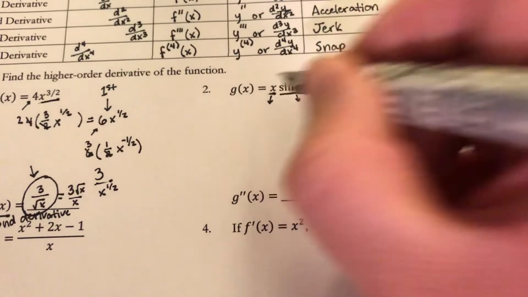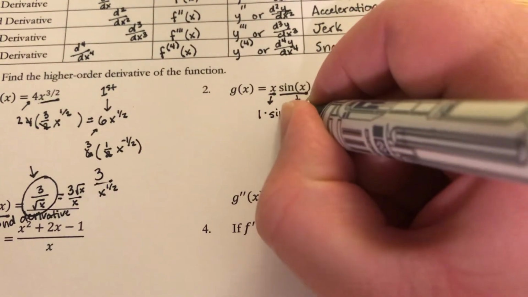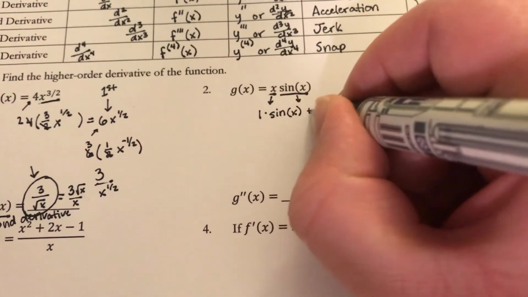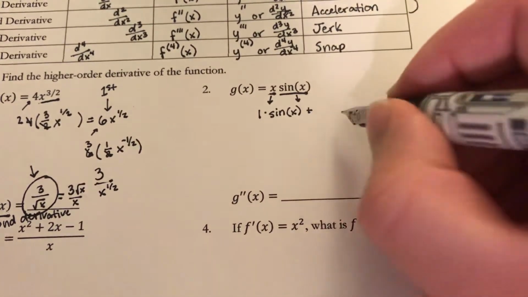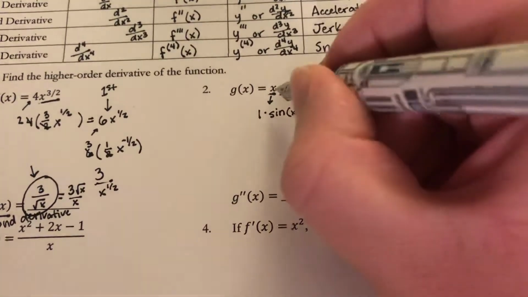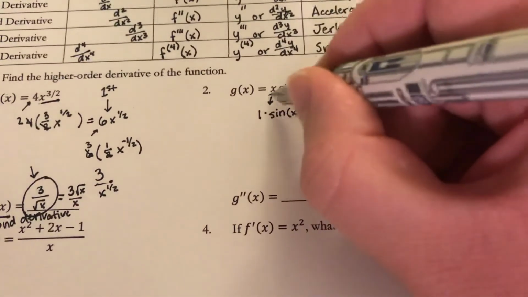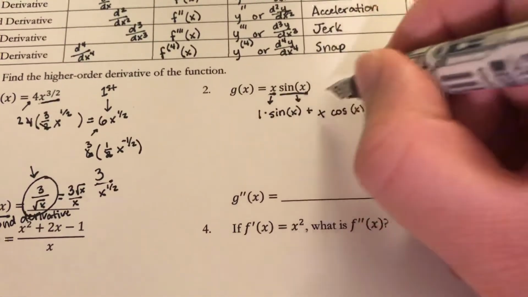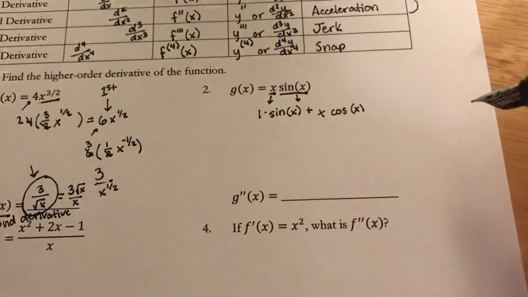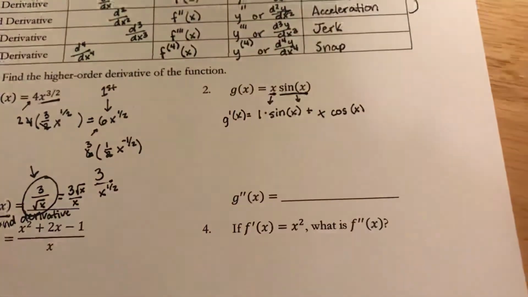So if I take the derivative of just x, we get 1 times sine of x, plus, and I'm going to take the derivative of sine of x next, which is cosine, and I'm going to keep that x in front of it. So notice again, we took the derivative of x and got 1, and I kept the sine. Then I took the derivative of the sine and got cosine, kept the x. All right, so that's my first derivative. So I'll write that as g prime of x.